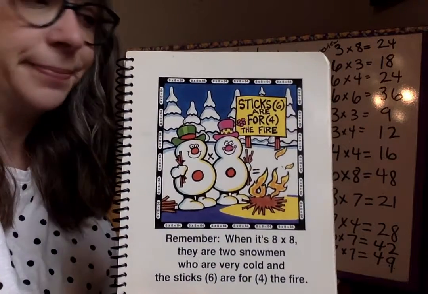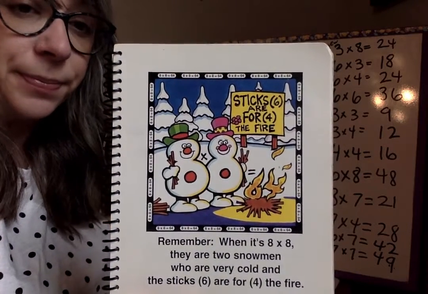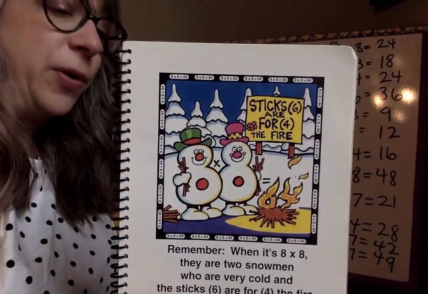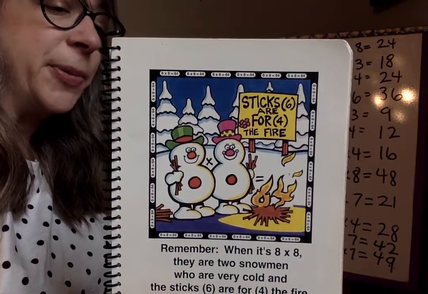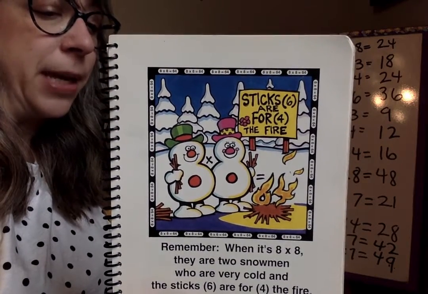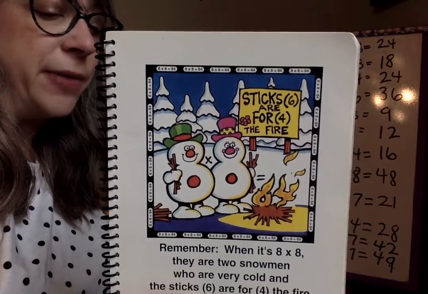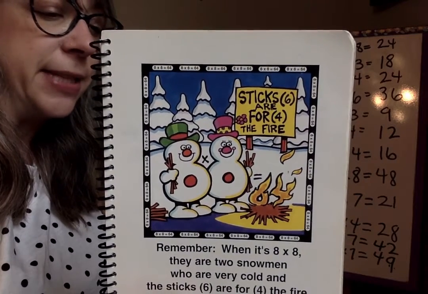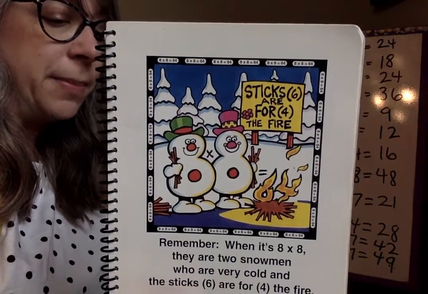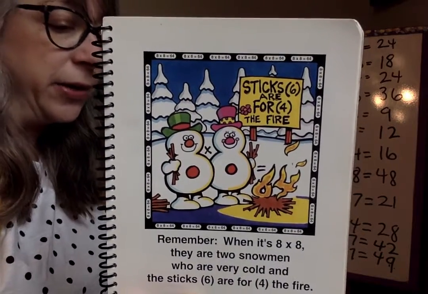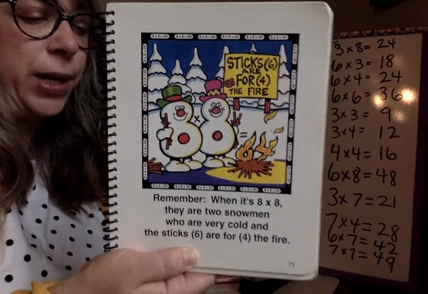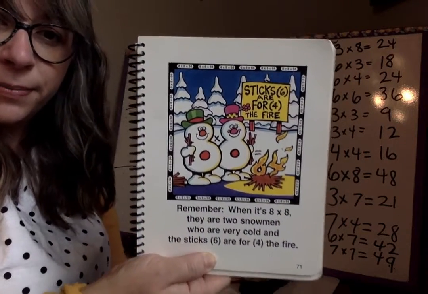Our last story, 8 times 8 is 64. It was the middle of winter and very cold. The forest was quiet because all the animals were asleep for the winter. 2 snowmen decided to go camping. By the time they arrived, they were very cold. They found a pile of sticks. The sign said it was okay to use the sticks for the fire. They built a nice fire with the wood. The only trouble was that when they got close to the fire, they started to shrink. Do you know why?